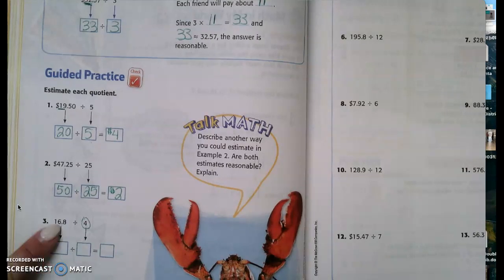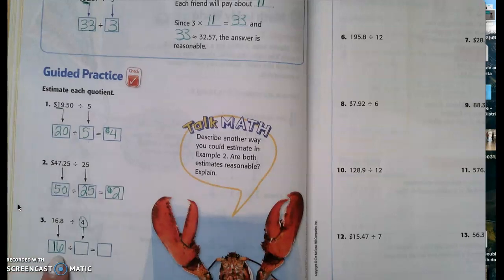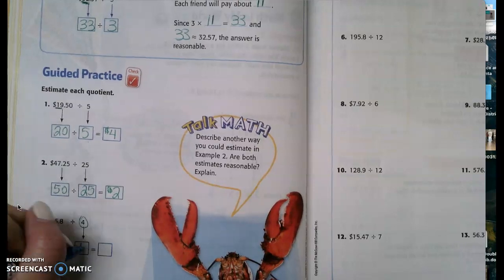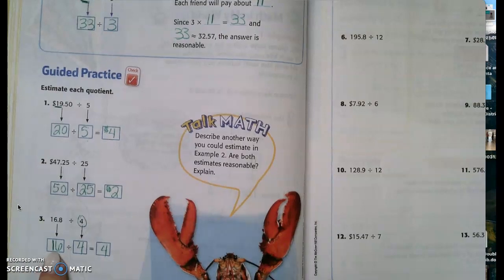It doesn't get closer to 16 than 16 and 8/10, other than 16 itself, right? So this needs to change to 16 divided by 4 equals 4. If you make it into a 20, you've taken it very far away, and we want the closest compatible numbers.